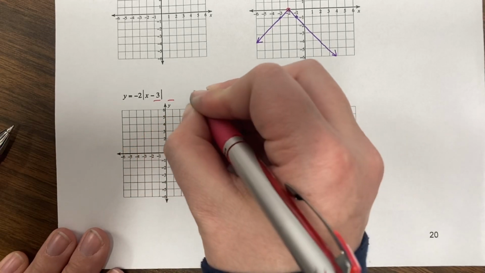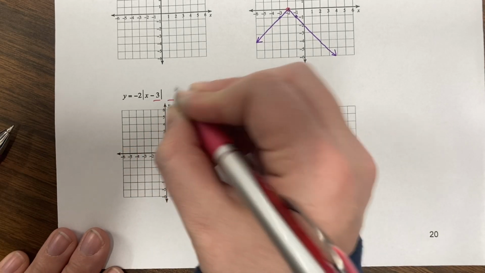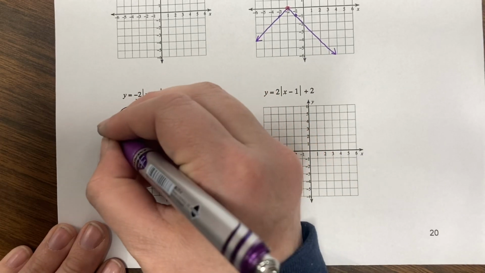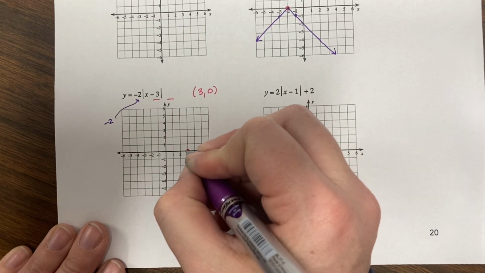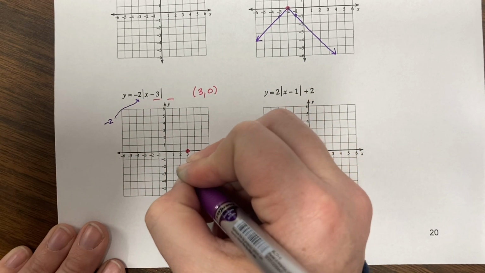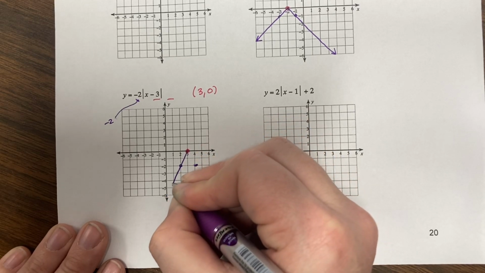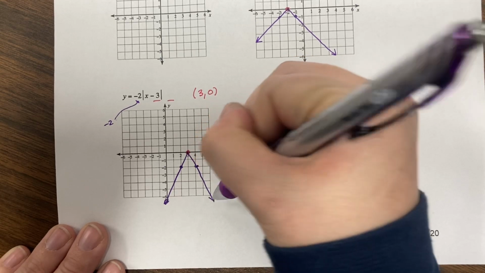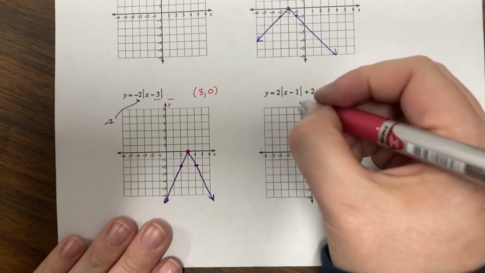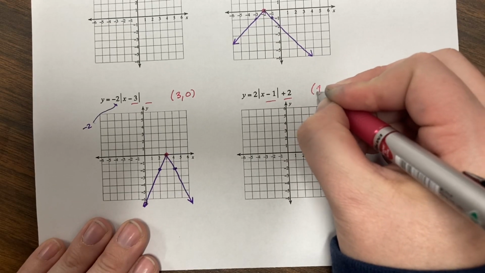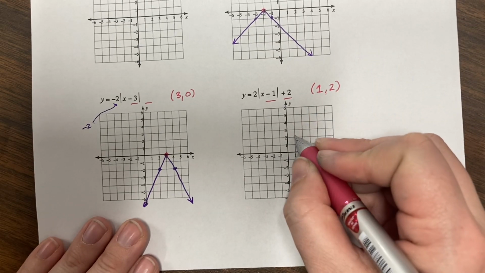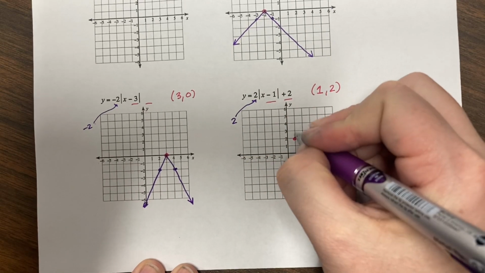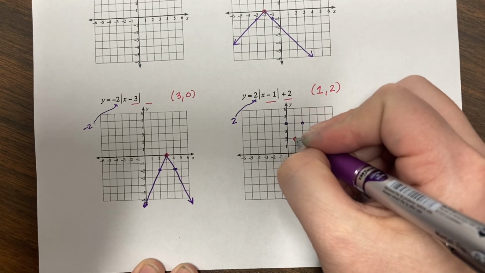I want my vertex, +3, 0. I look for my slope, -2. So I'm going to go down 2 over 1 in both directions. Vertex, +1, +2. Look at my slope. It's a +2 this time, so up 2 over 1 in both directions.